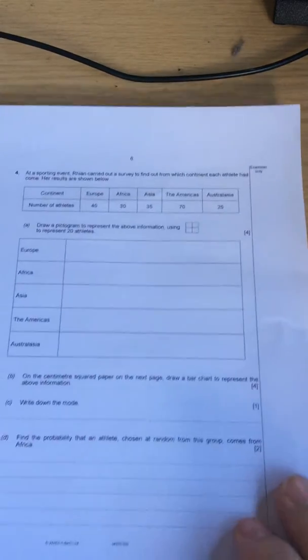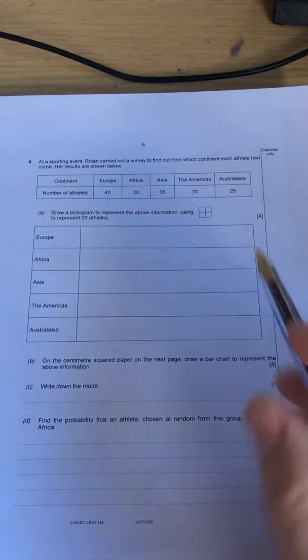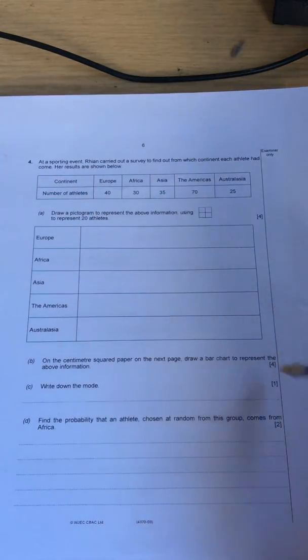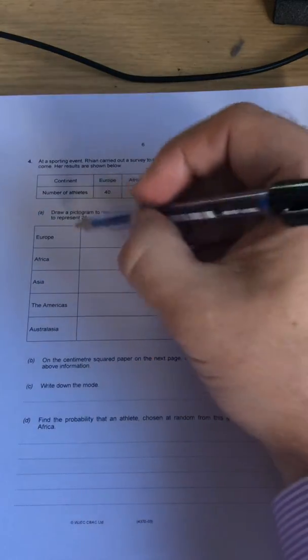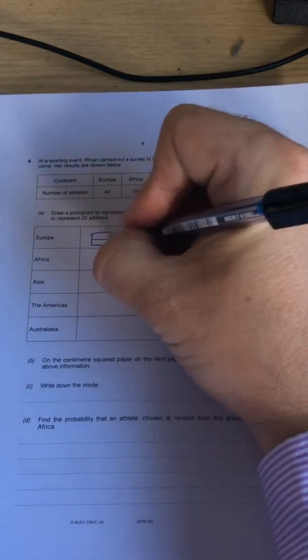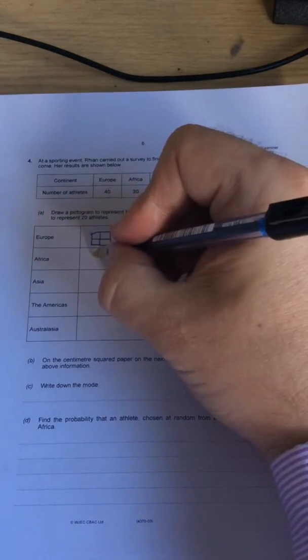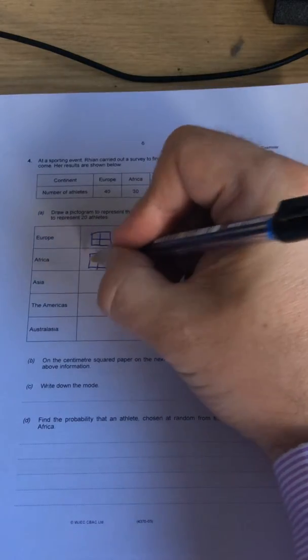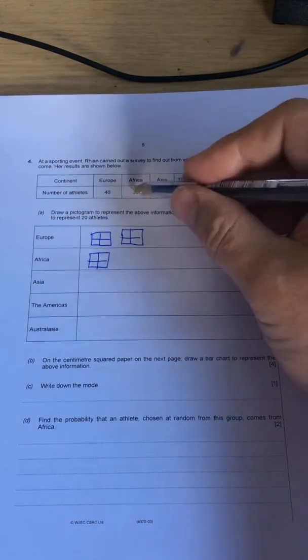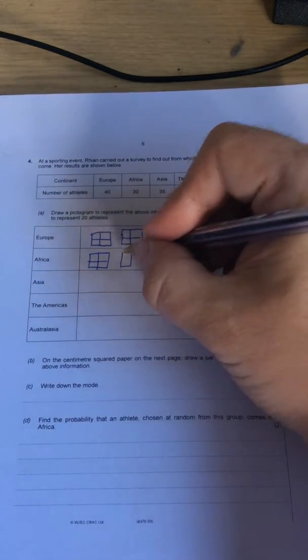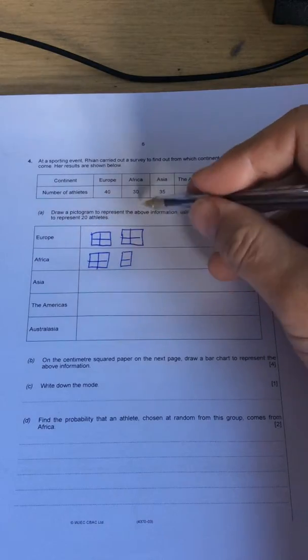Question number 4. This is a pictogram. They're telling us that the 4 boxes together represent 20 athletes. So if I'm drawing Europe, it's going to be 2 of them boxes, because the one makes 20 and the second one makes 40. Africa is 30, so the one represents 20, and now I need to make another 10. So because that represents 20, I'm going to draw half of that square. So it's 2 little squares, because each little square represents 5.